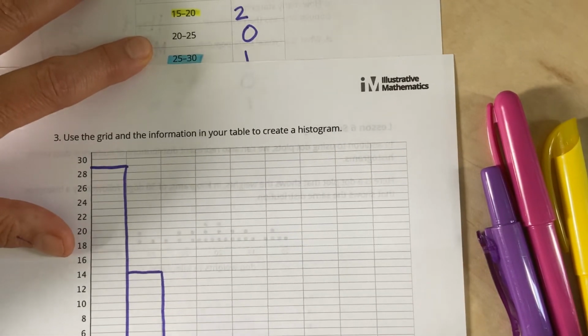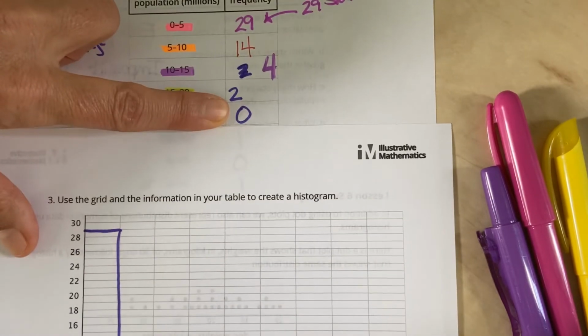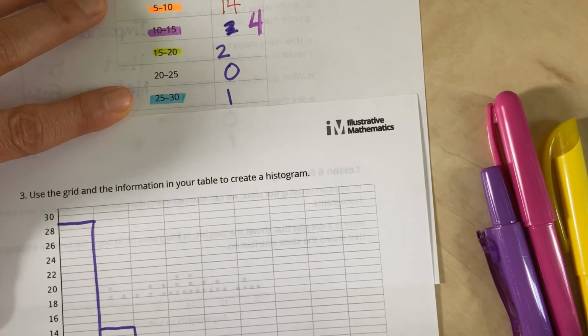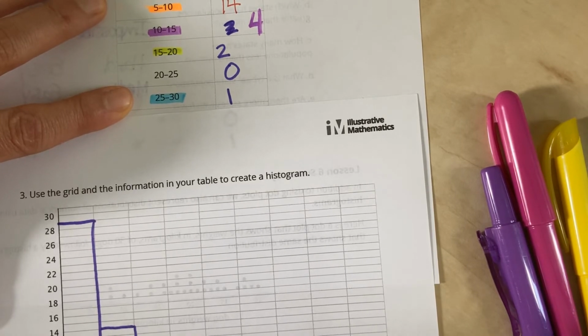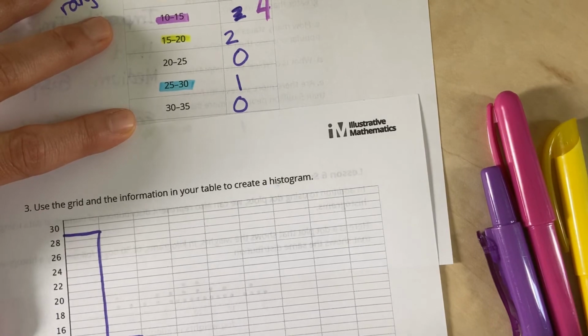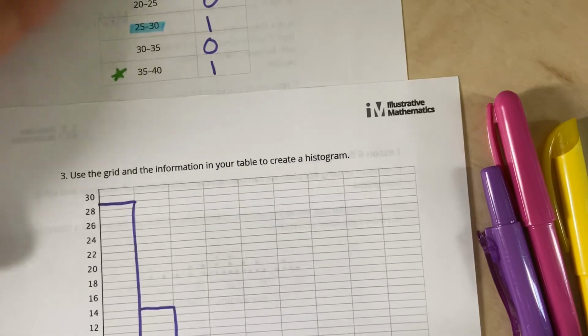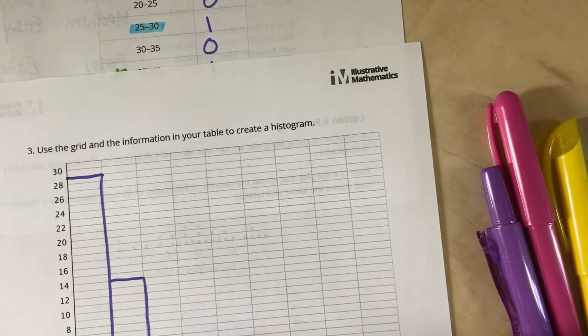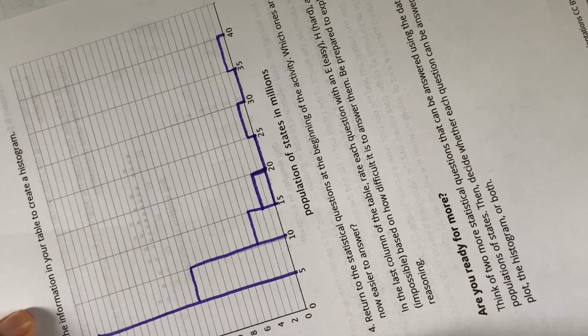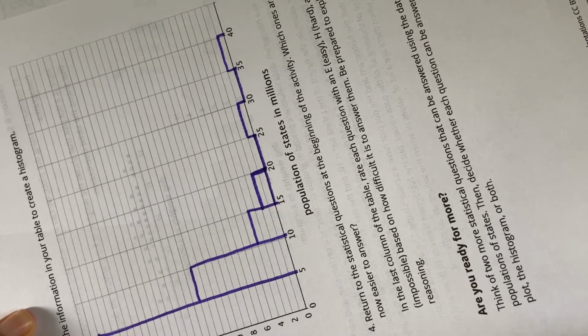All right, so 20 to 25 is 0, as you can see there. Between 25 and 30 was 1, so I'm going to put my line here. That's 1 million. Between 30 and 35, again, was 0. I can leave that empty. I don't have to go across. I just did to kind of make a point. And then between 35 and 40 is 1. And that is how I would make my histogram. This would be the frequency, or how many states. How many states?